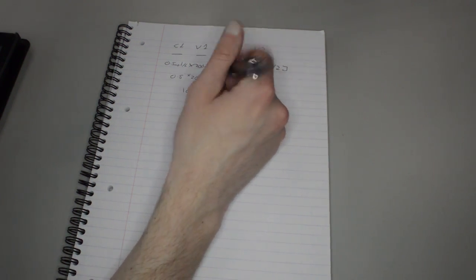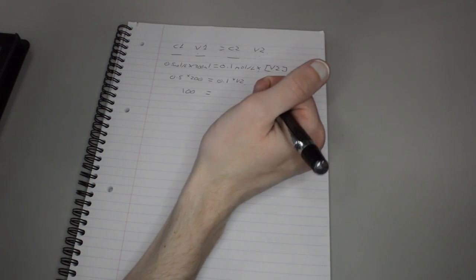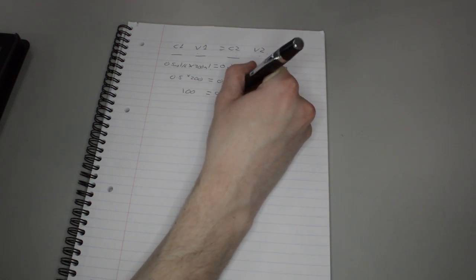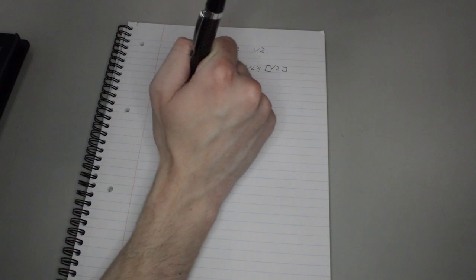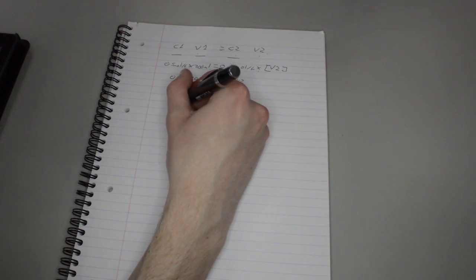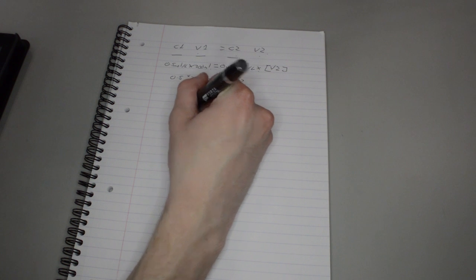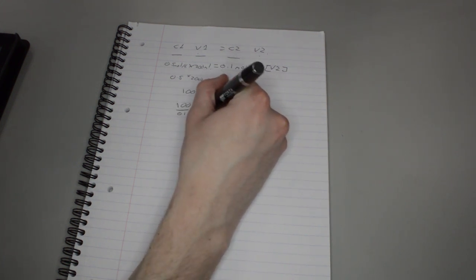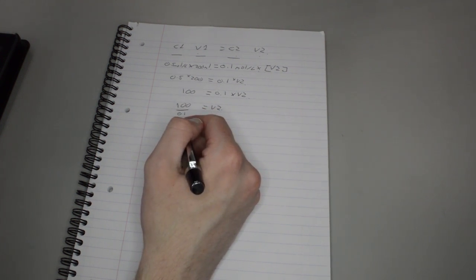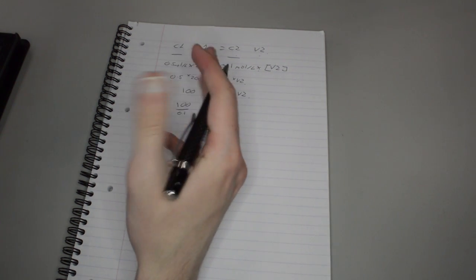That's not too difficult. Timesing by 0.5 is the same as dividing by 2, and that still equals 0.1 times V2. Then you're going to take the 0.1 over to the side, which is 100 divided by 0.1 equals V2. 100 divided by 0.1 is the same as timesing by 10.